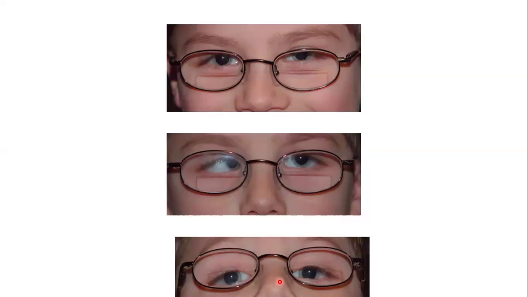The second scenario, the child is esotropic with glasses at near and at distance. So even with glasses, the child still has esotropia at near and at distance. What will we do in such cases? Any idea? If with the glasses there is still deviation, then we can go for surgery. What type of surgery? Bilateral medial rectus recession.